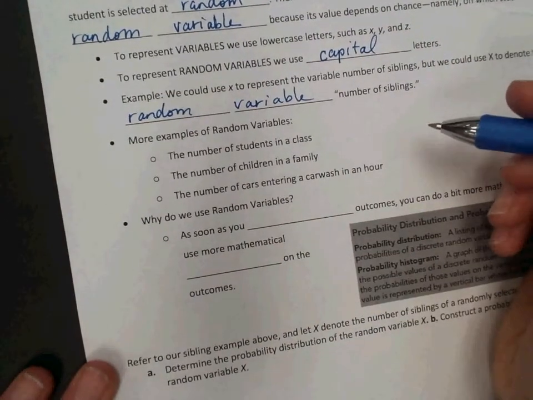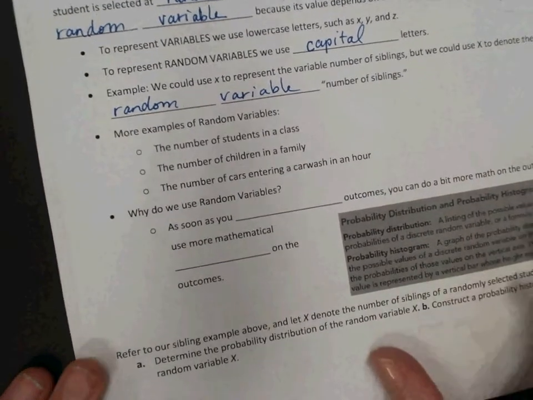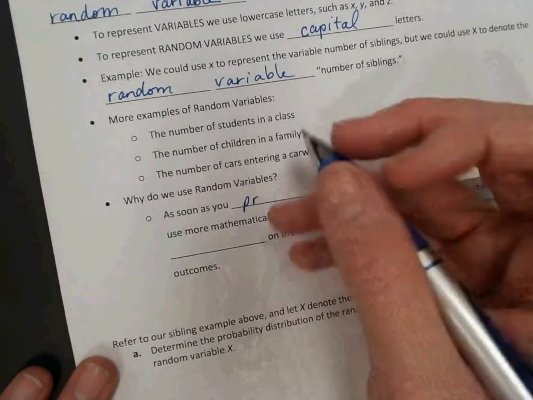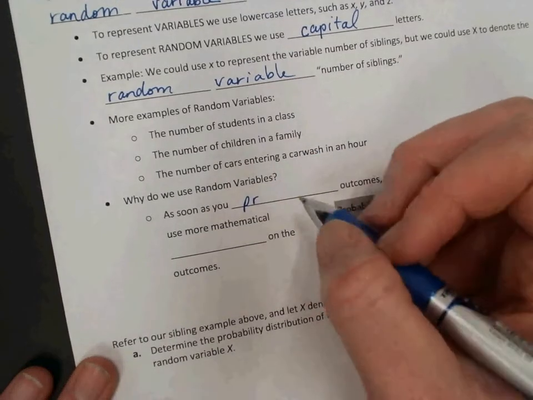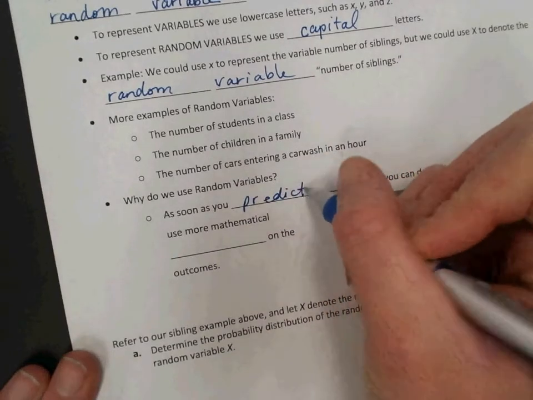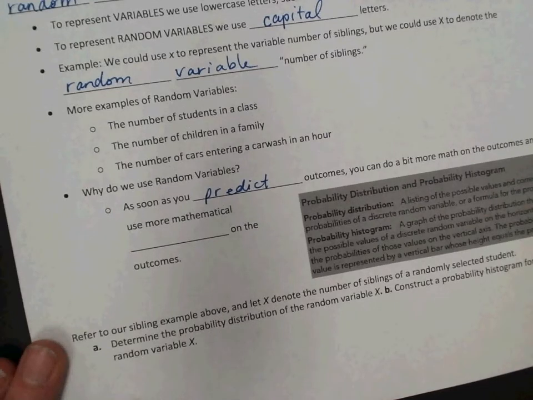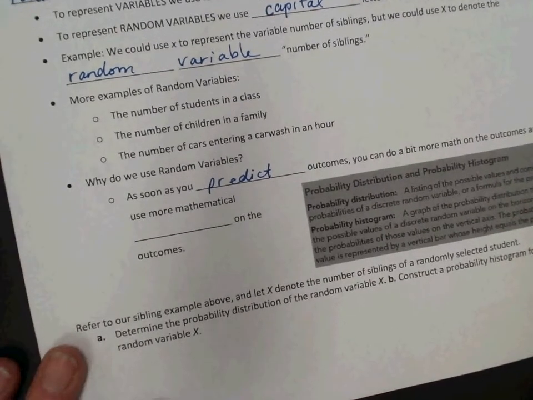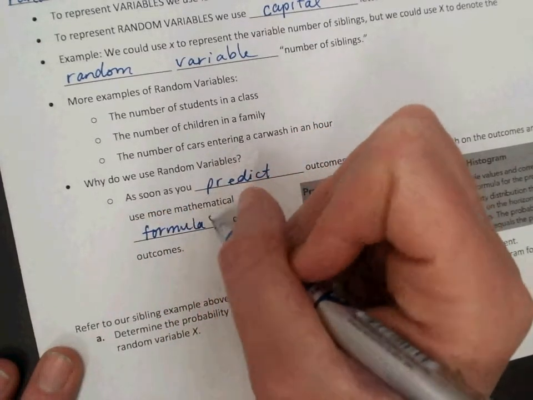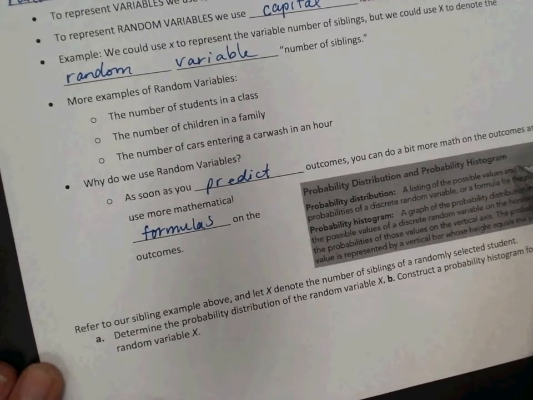So why do we use random variables? To predict outcomes. You can do a bit more math on the outcomes and use more mathematical formulas or processes on the outcomes. And then we have some definitions for probability distribution and probability histograms.